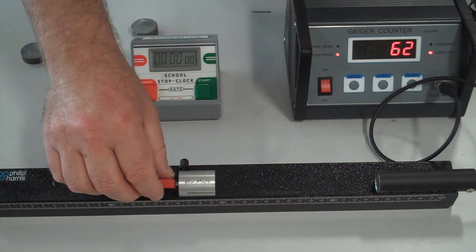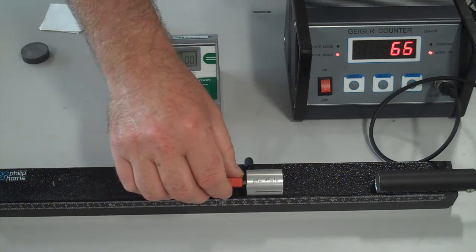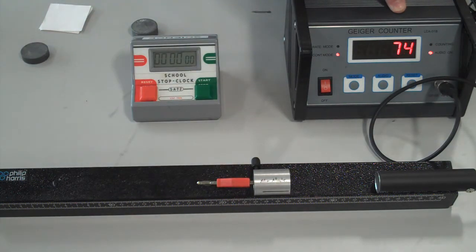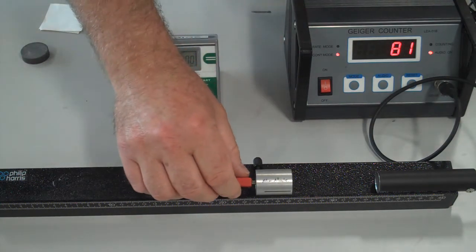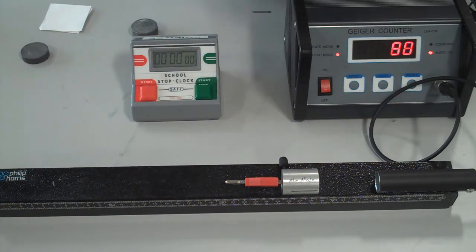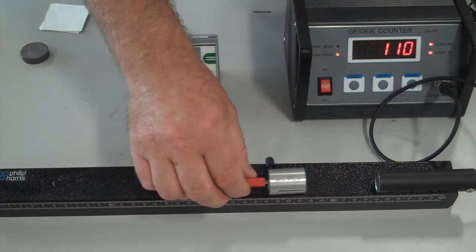As I move it closer, you'll notice that the count rate increases, and if I keep going it actually gets too much for this simple detector to detect. So I'm going to move it all the way back again.